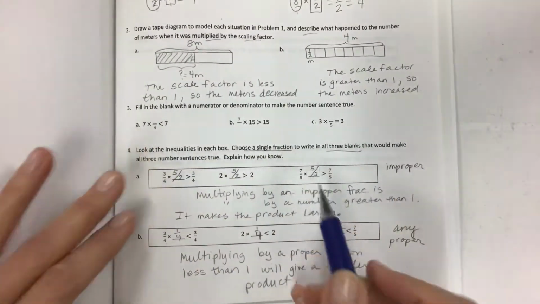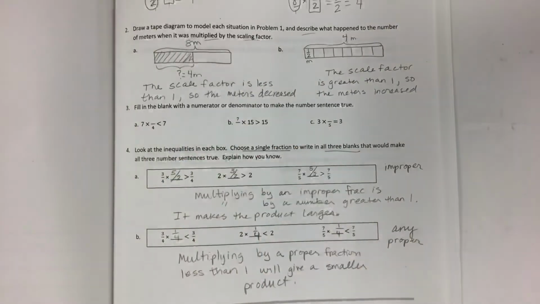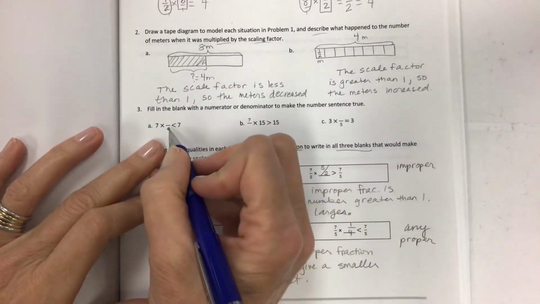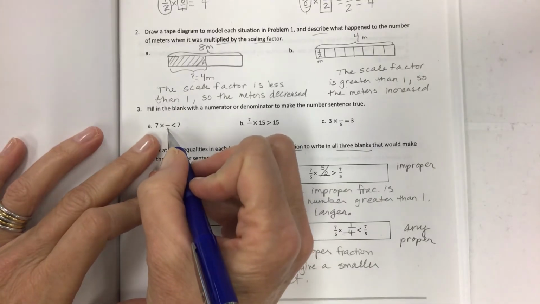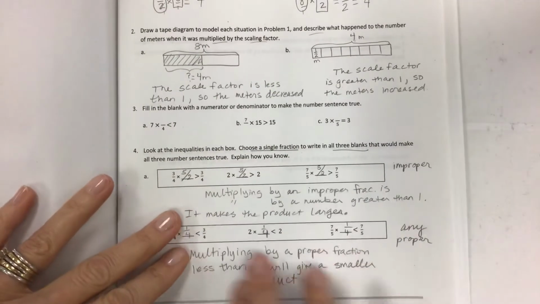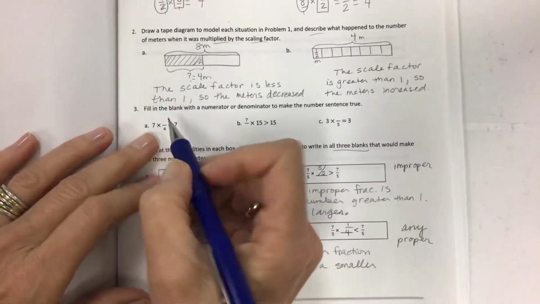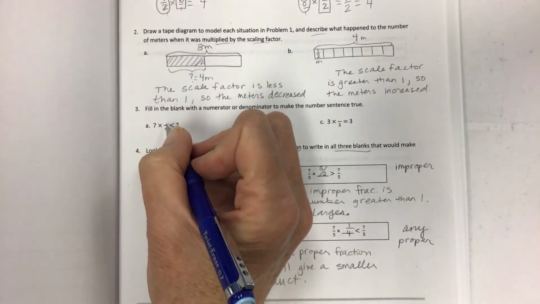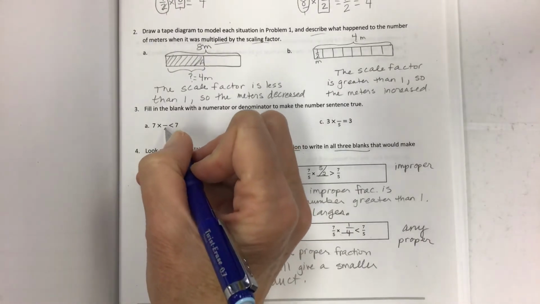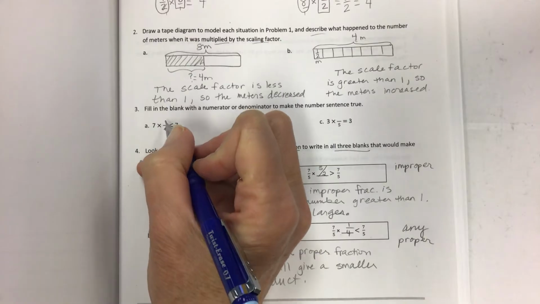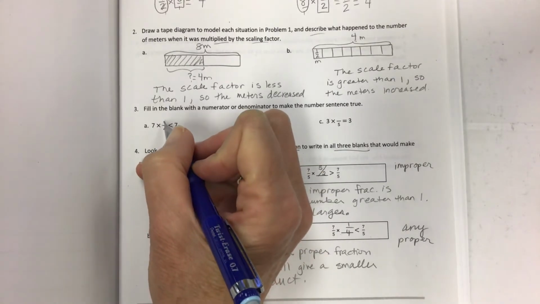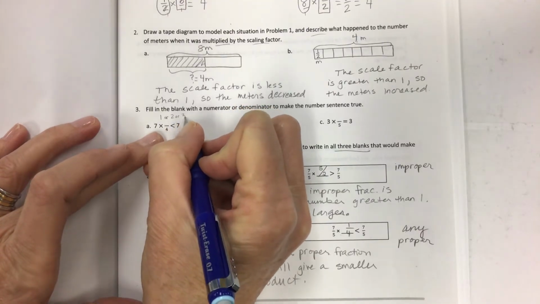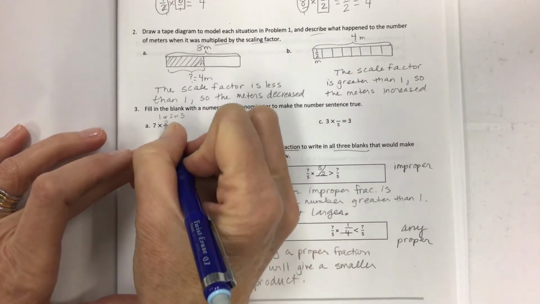Oh, look, I skipped this whole section here. Good thing I didn't turn the page yet. Fill in the blank with the numerator or denominator to make the number sentence true. So here, if I want to have something that's less than 7, this actually helps us with this. I want to have something that's less than 7, then I should have a proper fraction. So any number here less than 4. You could have a 1, you could have a 2, you could have a 3, any of those. Okay, so let's just say 2.